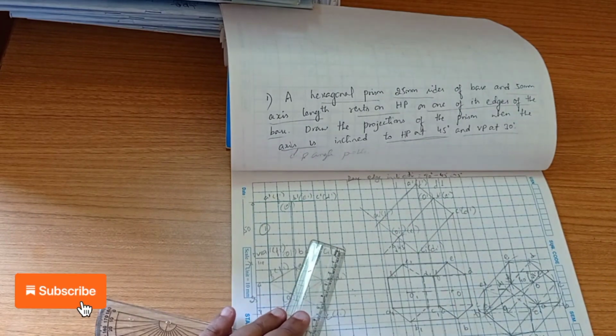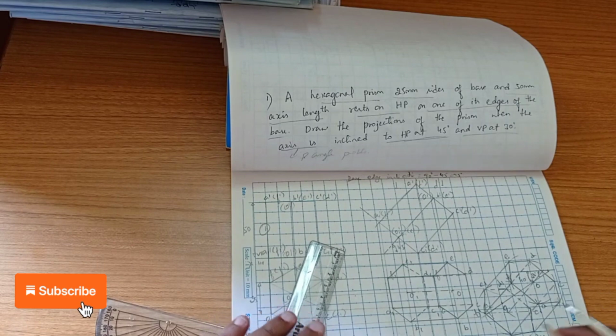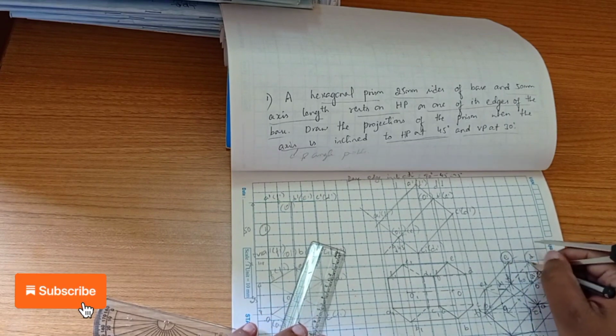Now we have to finish the final position. To construct the final position, here we have to consider the two nearest points.